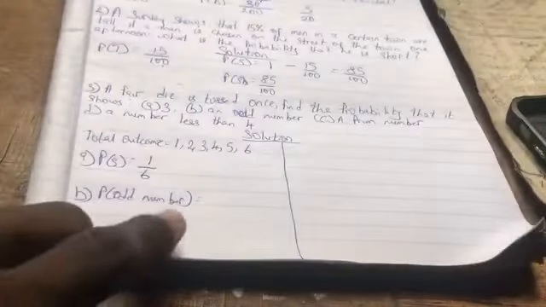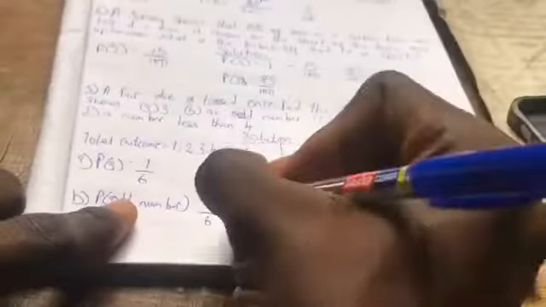So the requirement for A is that the number is 3. How many 3s do we have here? For A, we only have one 3. Therefore, the probability that it is 3 is 1 over 6, because it's only one 3 that we have there. Then for B, that it is an odd number. How many odd numbers do we have there? We have 3 odd numbers over 6: 1, 3, 5. Those are the odd numbers there. Therefore, it is 1 over 2.